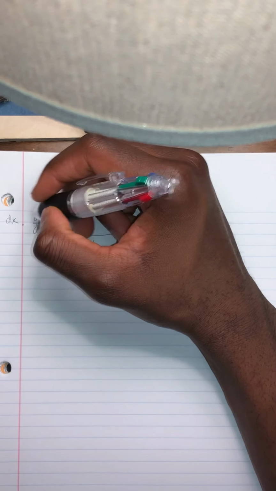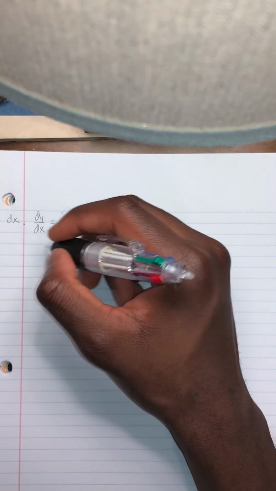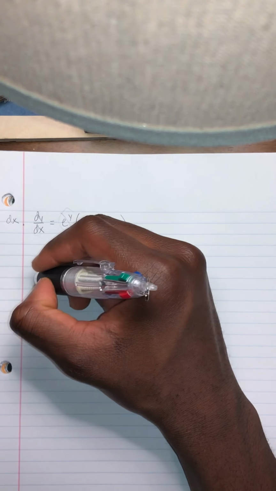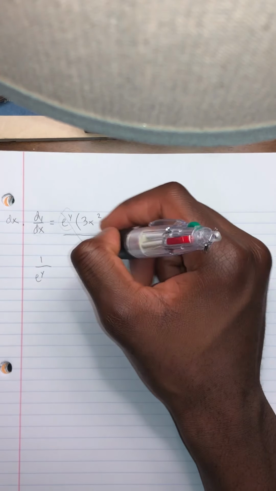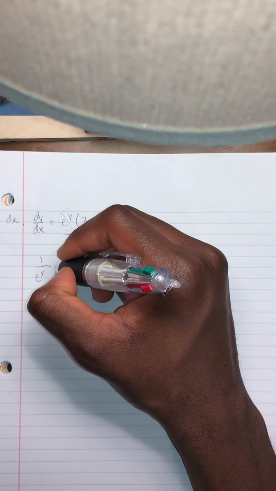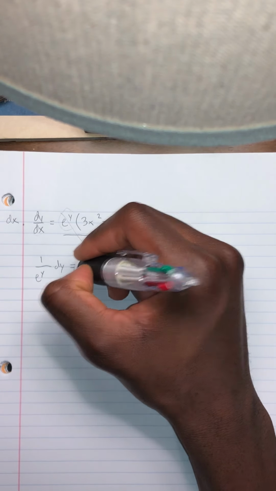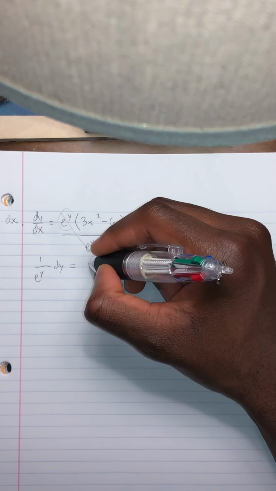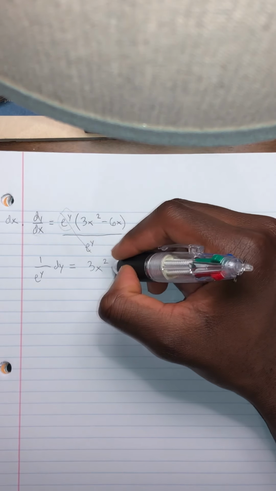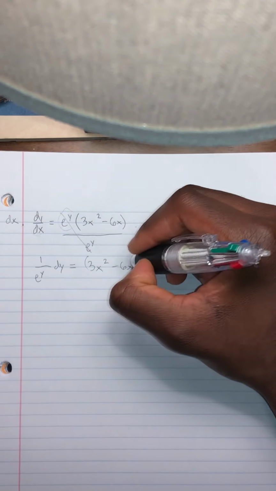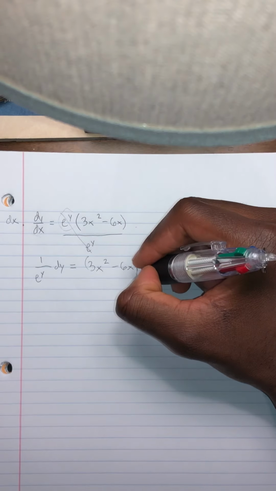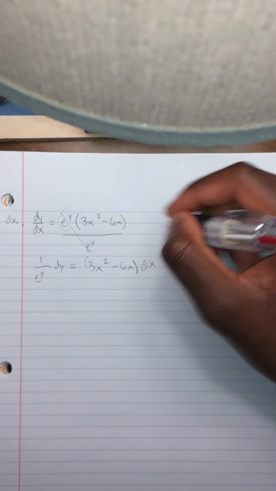Whatever you do to one side, do it to both sides. So we have 1 over e to the y dy, which equals 3x squared minus 6x dx.